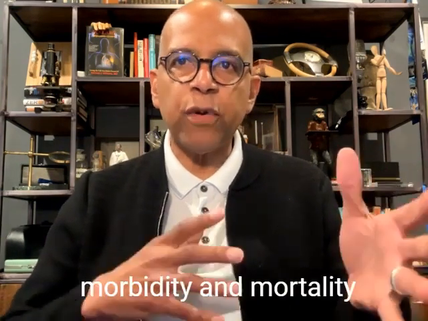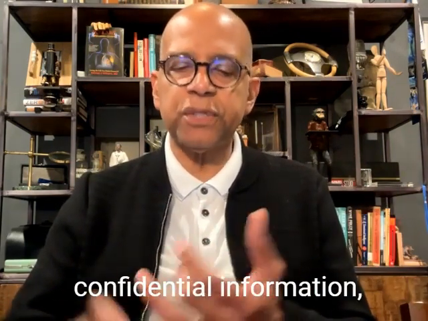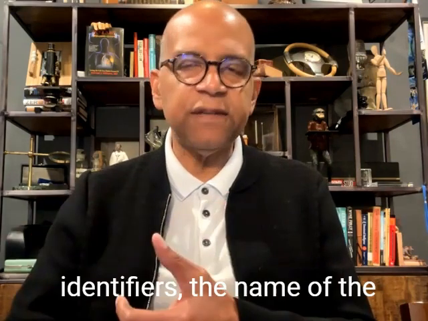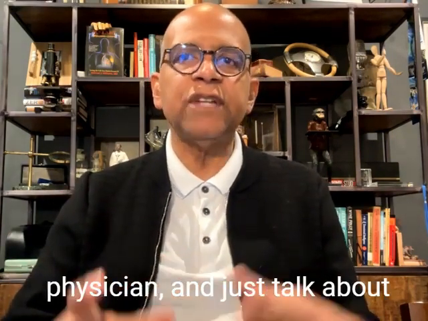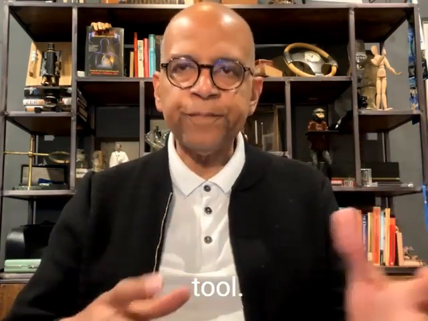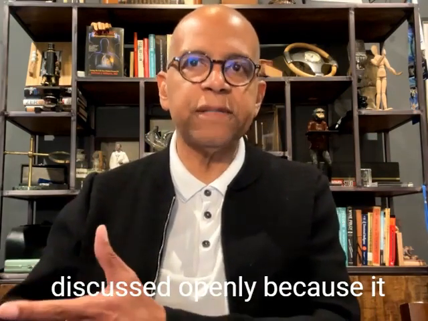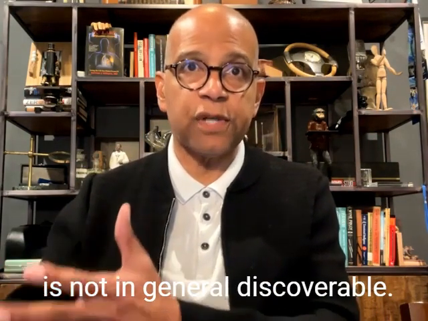So if you're going to have morbidity and mortality rounds, you need to redact confidential information, names of patients, any identifiers, the name of the physician, and just talk about the case as an educational tool. Peer review, of course, all of that information can be discussed openly because it is not, in general, discoverable.